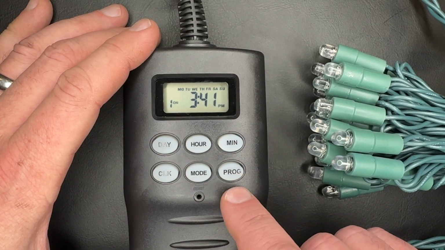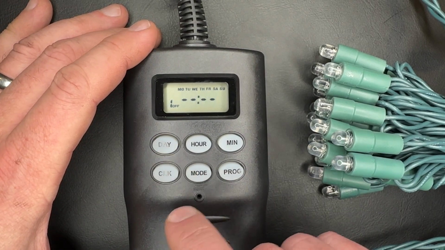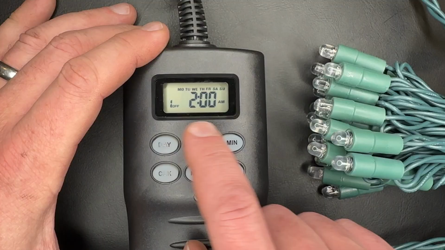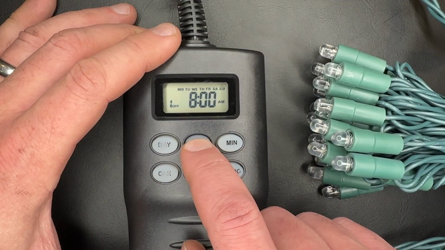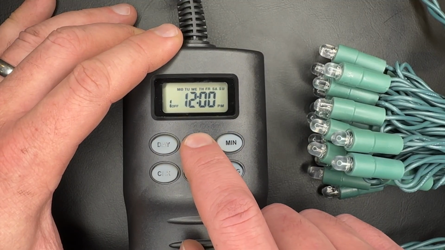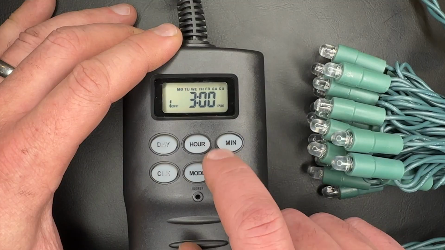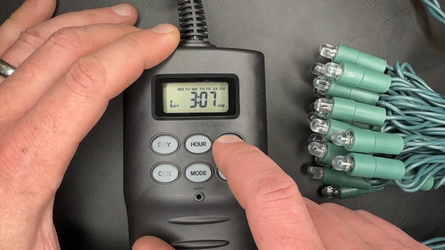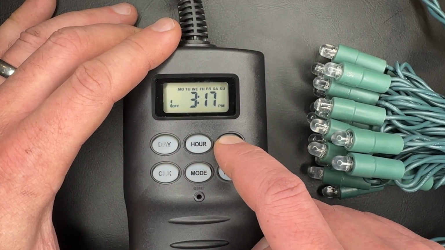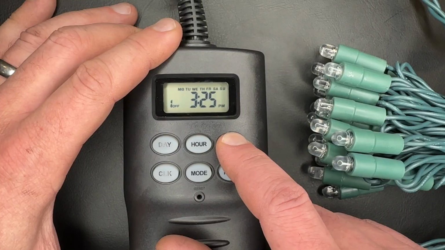We're going to hit program again to schedule the off. And again, it's just going to AM, so we need to go to PM. So we need 3 p.m. and we're going to schedule it for 3:42.